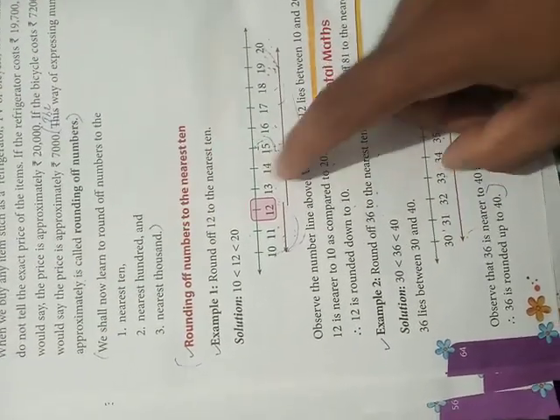You have to write this rounding numbers, and this one, and also up to here. Okay, rounding of numbers to the nearest 10, and write example 1 and example 2. So that's all for today. You have to complete the notes.